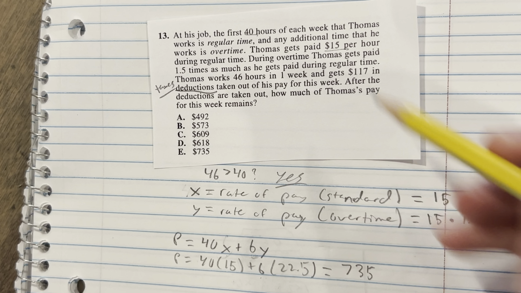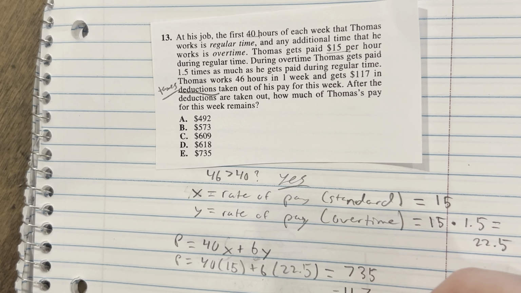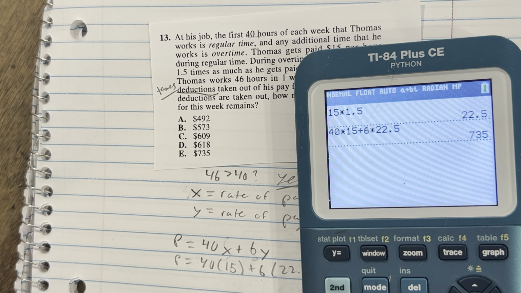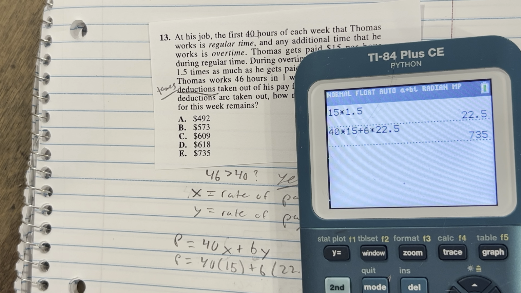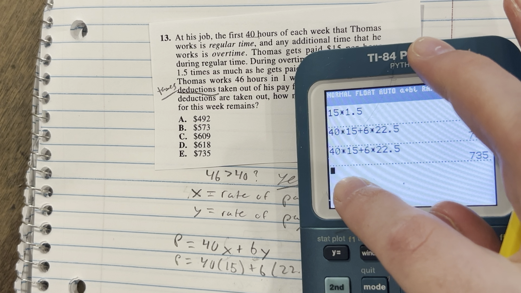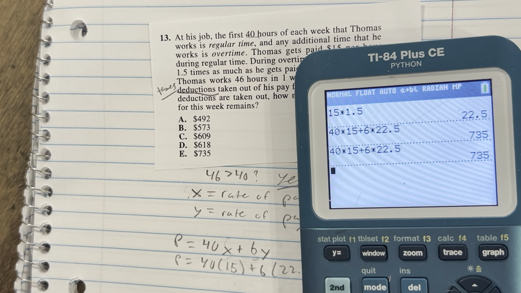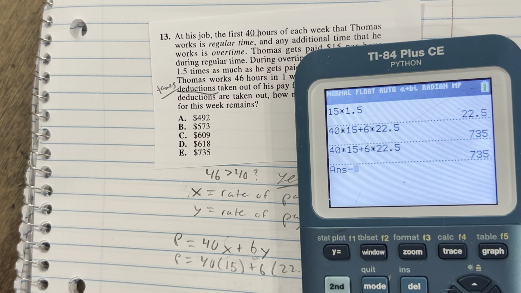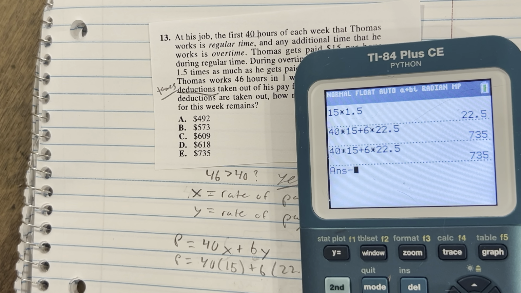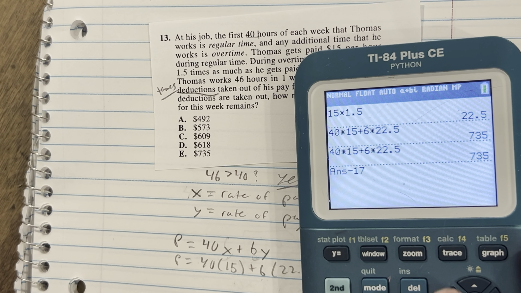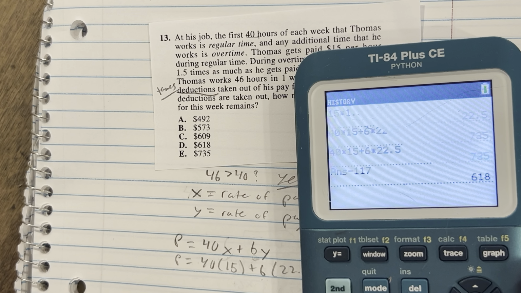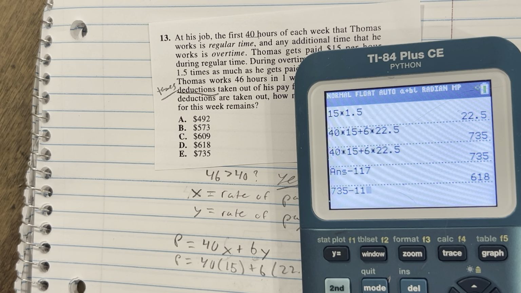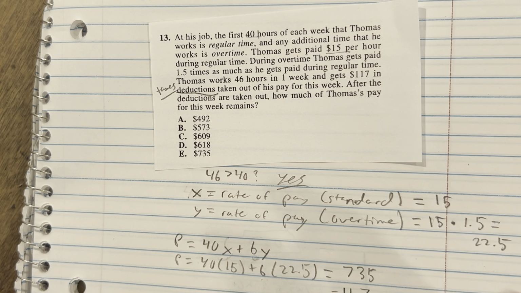No. Remember, we have deductions. We have to subtract 117. You can do that by hand if you'd like, but I'm just going to use a calculator because it's saving you some time. So subtract 117. If you didn't know this trick, you could just click equals. So 735 is here. If you have this TI-84 Plus CE, most people do have that, we just click minus, and that'll do our answer minus 117. It gives us 618. If I just do 735 minus 117, we get the same answer of 618. So nice little trick for you.